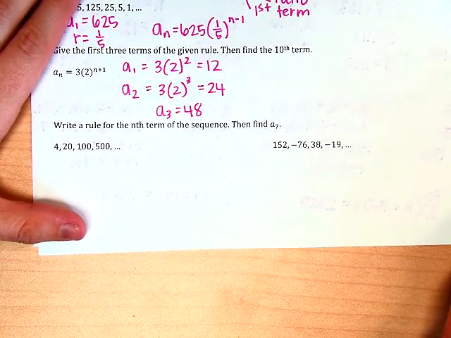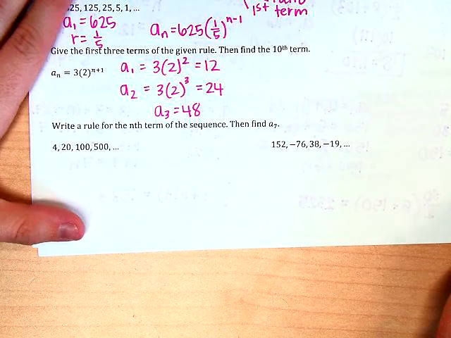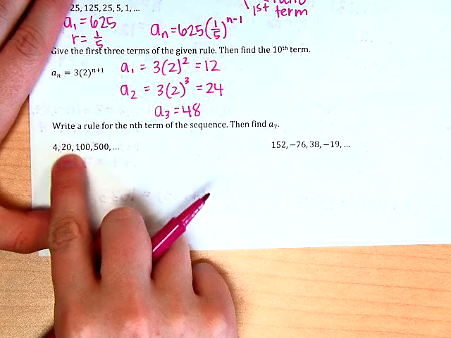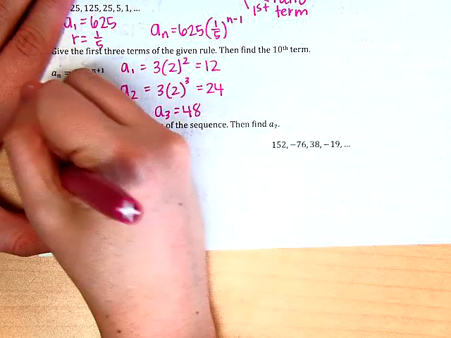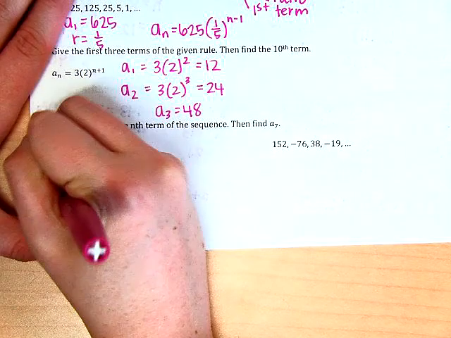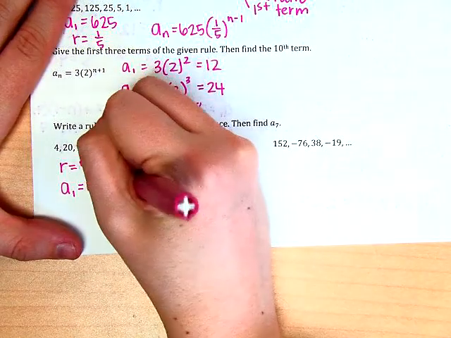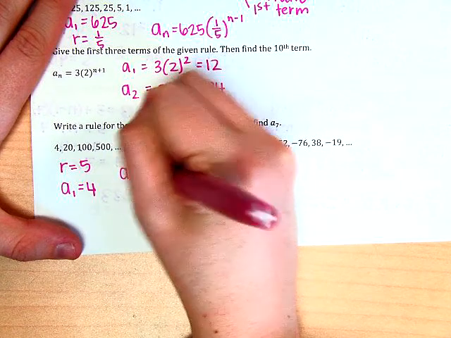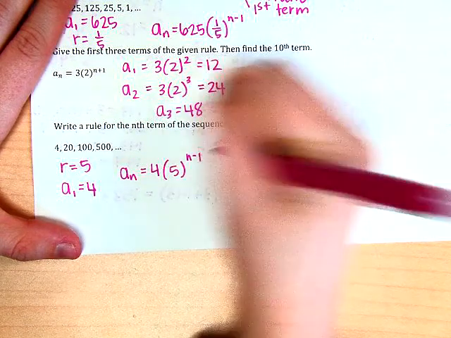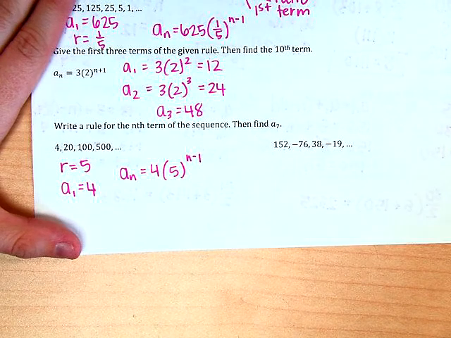Write a rule for the nth term, then find A7. So, looks like I'm multiplying by 5 each time. So that would be my ratio is 5. And the only other thing I need is my first term. So then my formula is my first term times my ratio to the power of n minus 1.